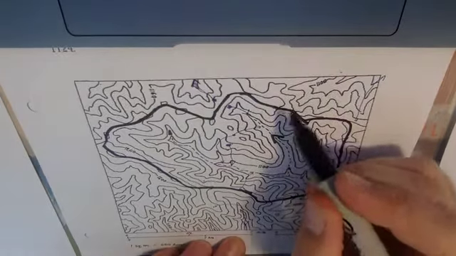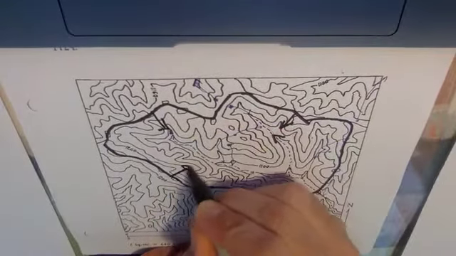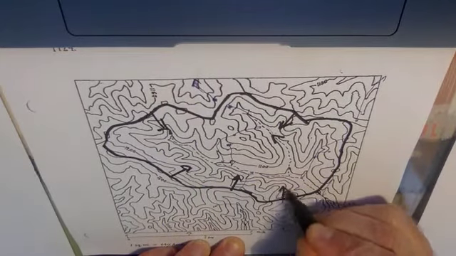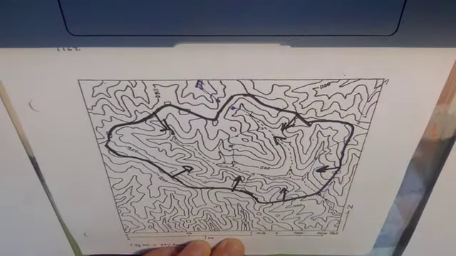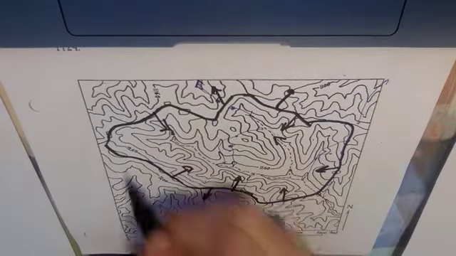So anything that lands inside the rim of that funnel is going to flow in towards the stream, and anything that lands on the outside of that funnel is going to flow away from it.